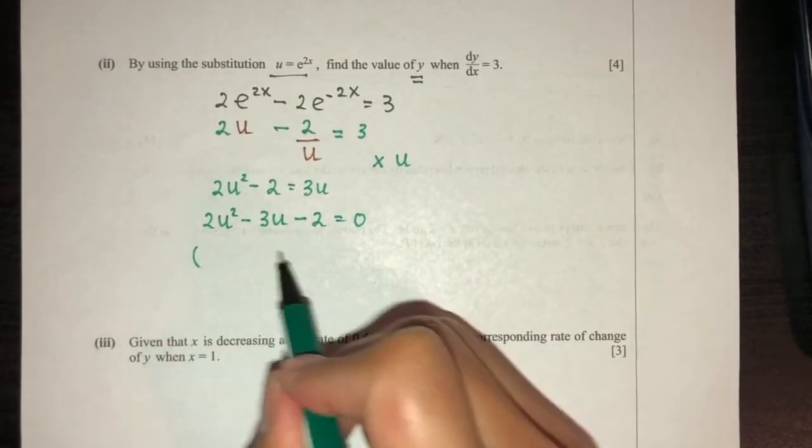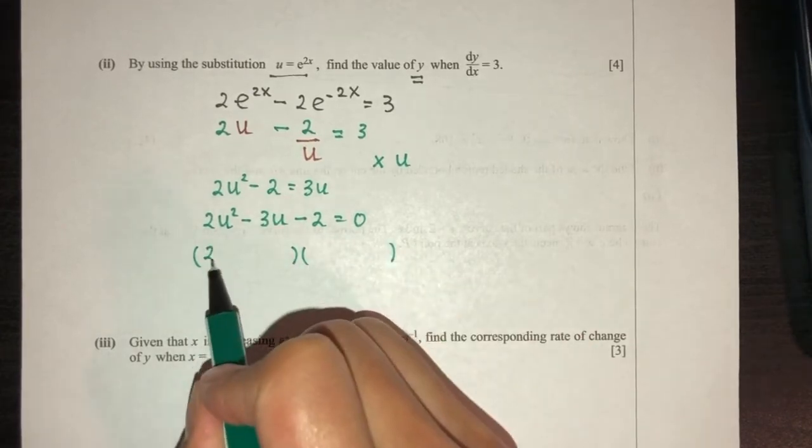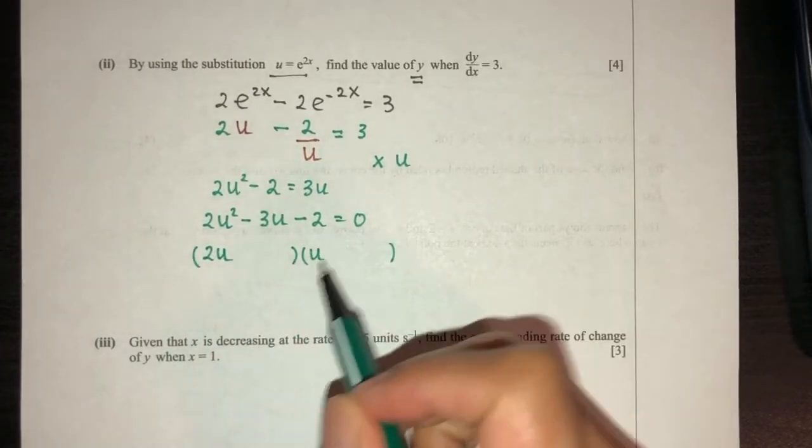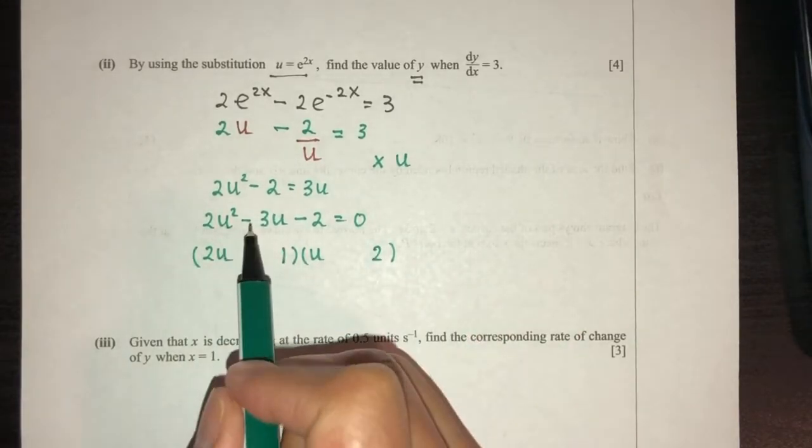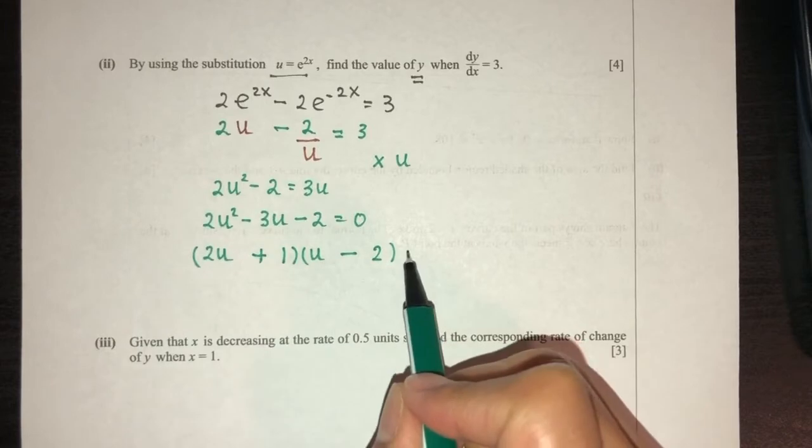Now let's factorize. That is 2u times u. 2 is 2 times 1. To get minus 3, it has to be minus 4 plus 1.